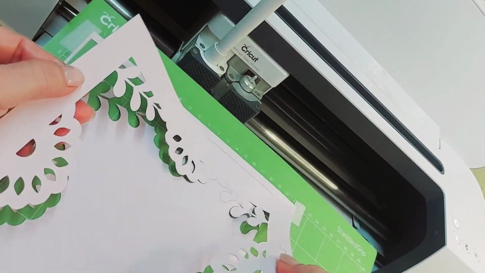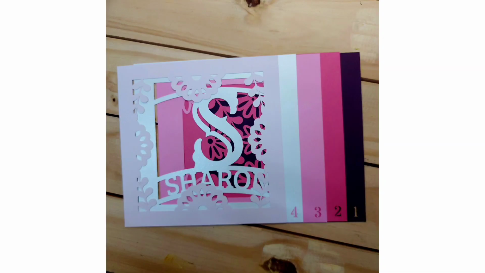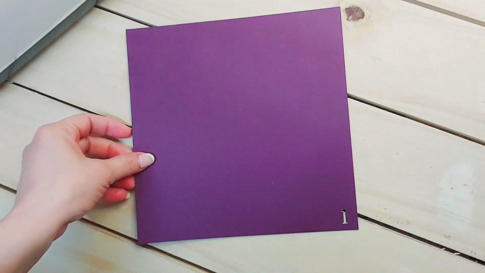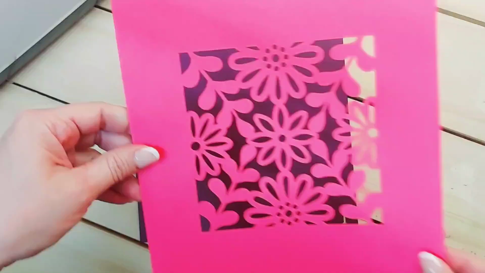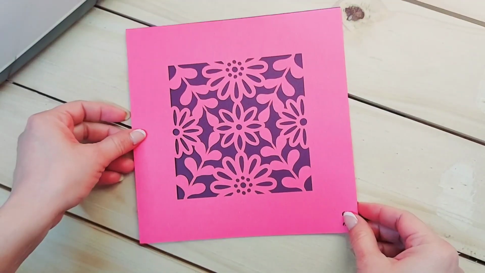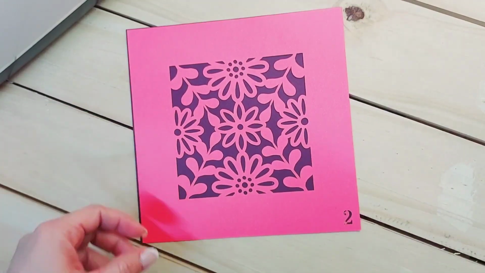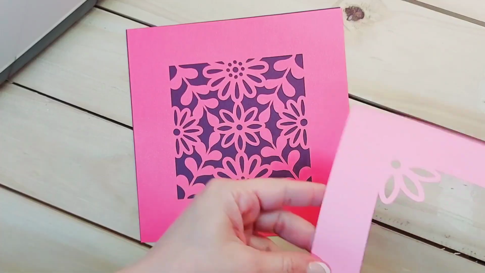Once you've cut all 5 layers, your project is ready to go into your favorite shadow box frame. Please note, this download does not include a frame. I also have a separate project to make an 8x8 shadow box frame, and I'll leave the links to that and the full alphabet set in the description below.